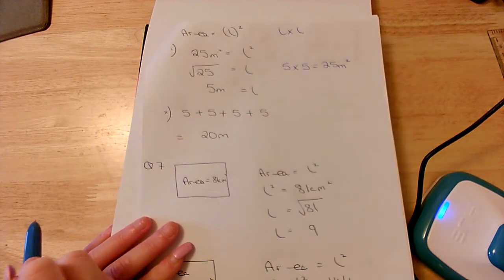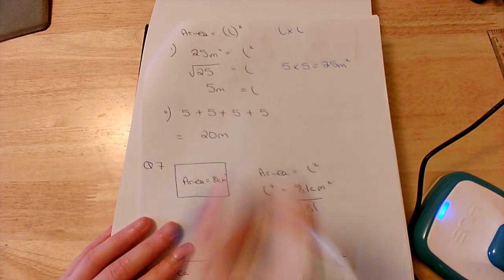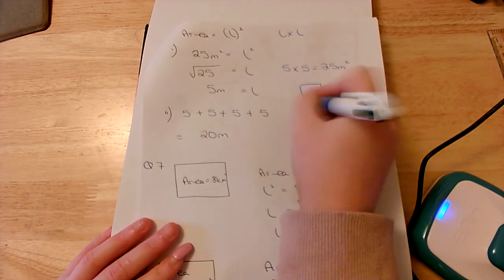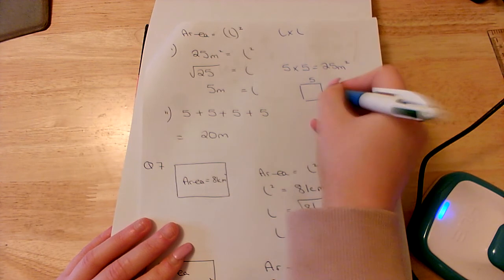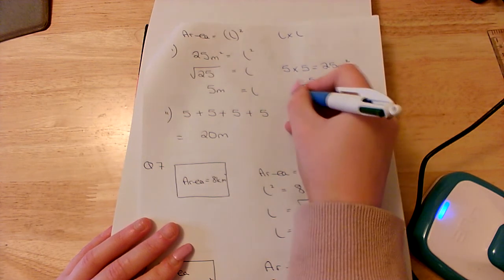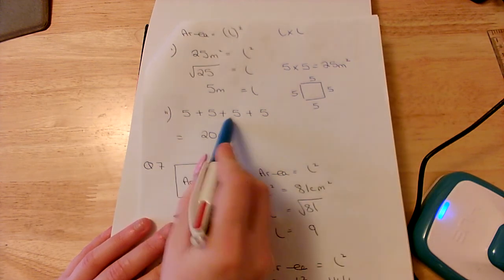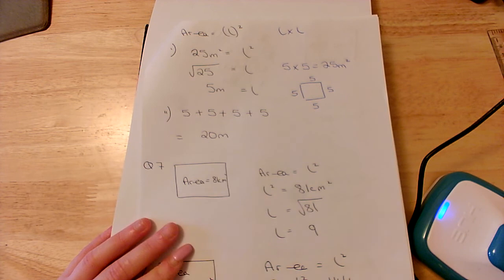But I was also asked to find the perimeter of this shape. If I know that one side of my square is 5, all the other ones have to be 5 as well. So it's 5 plus 5 plus 5 plus 5, and that gives me 20 metres.